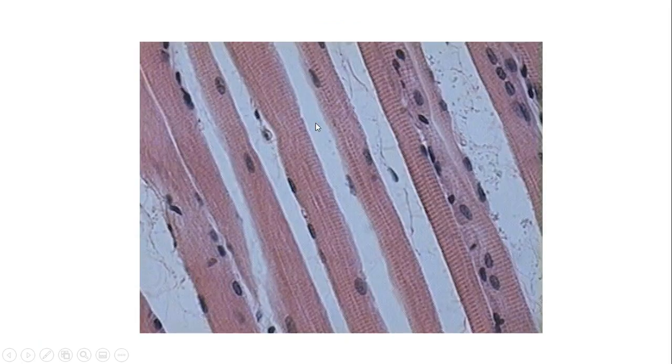So the little dark stripe right there, that would be an A band. The one next to it would be an I band, A band, I band, A band, I band. Z lines would be running down here, but you can't really see them. Oh, and look, you can even see the H zone, the little clearing in the middle of the A bands. This is a really, really good picture.